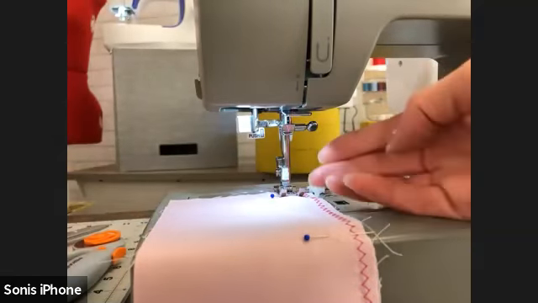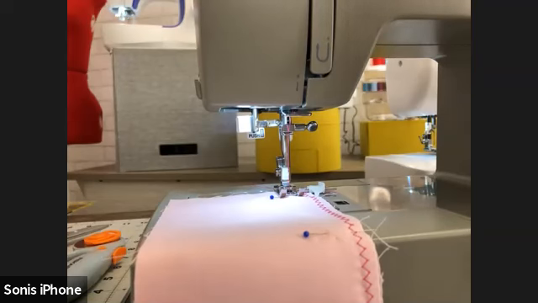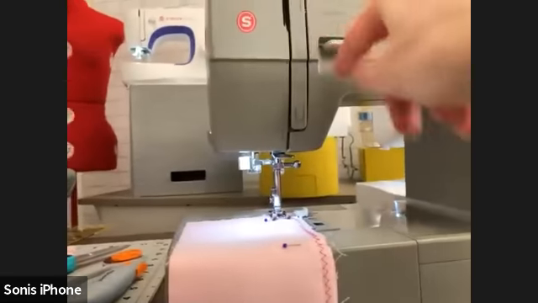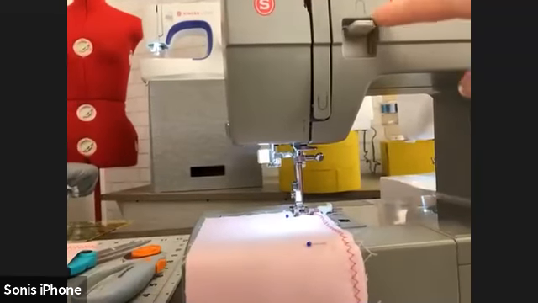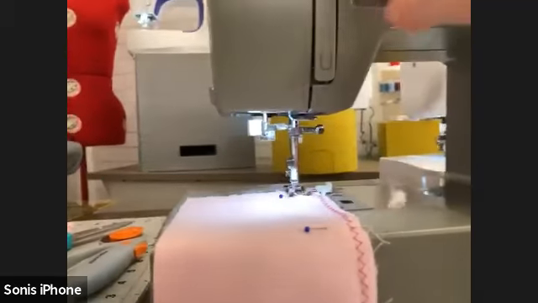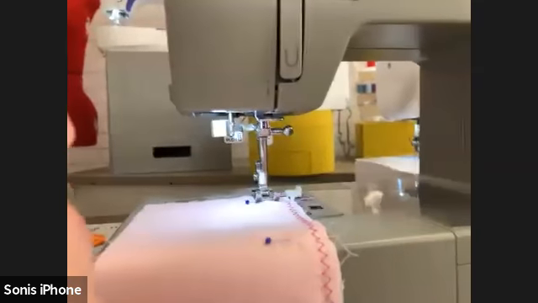If this was going to be an open seam, notice I just took one stitch forward. I am going to use my reverse lever, and gosh, guys, right there. You want to look for a lever that has a little upside down arrow, right? I want to be close in so you can see how I'm stitching.